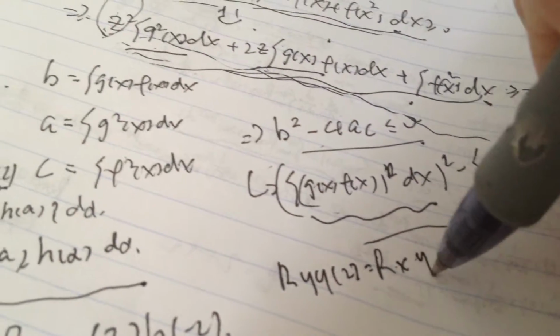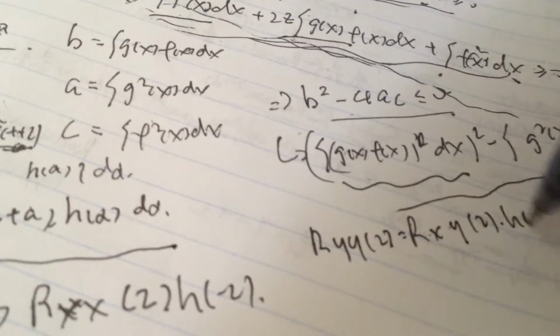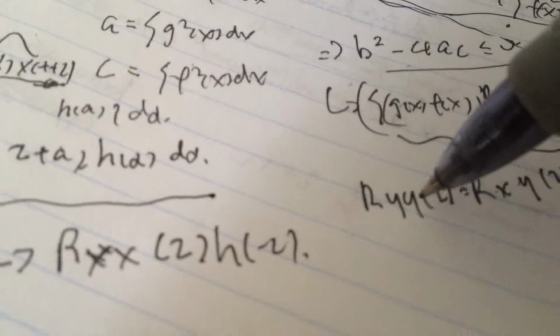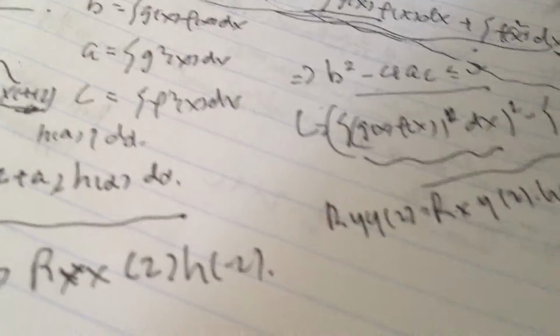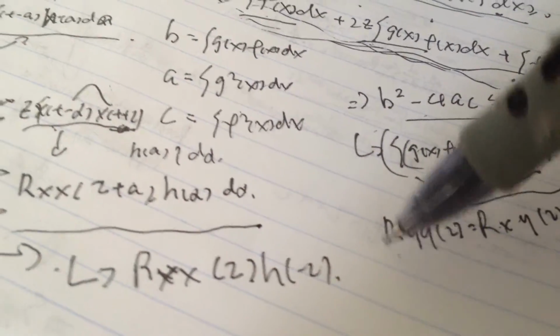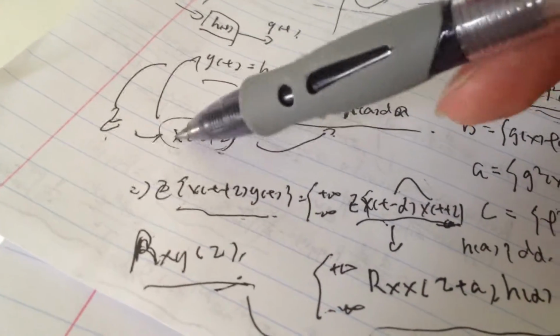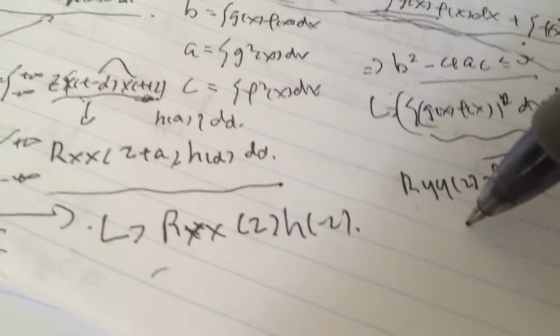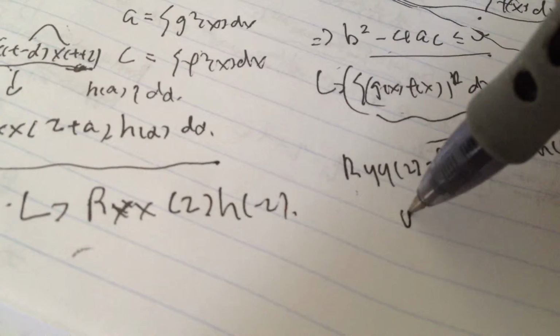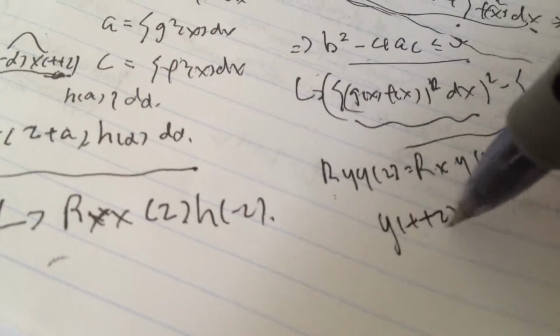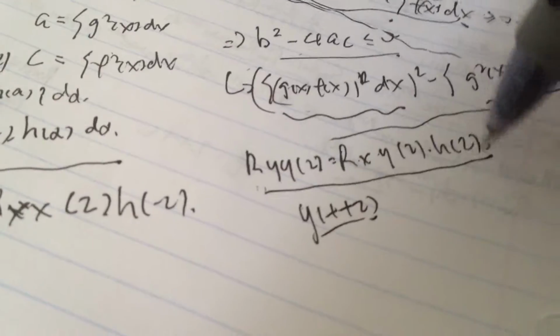And the same, we can prove that this part equals this part. The method is the same, and the difference is that in the proof of this equation, we multiply x of t plus tau on both sides, but this time we will multiply y of t plus tau on both sides, and then we can get this equation.